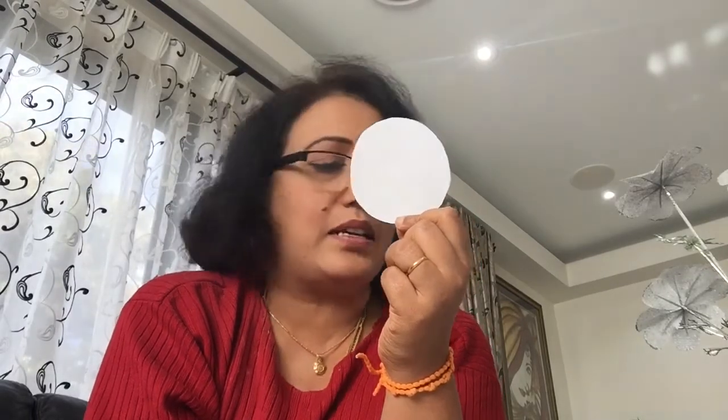The next shape is this. Can you guess what this shape is? Yes, you're right. It's a circle. Does this have any sides and corners? No, you're right. It does not have any sides and corners like a triangle or a square has.